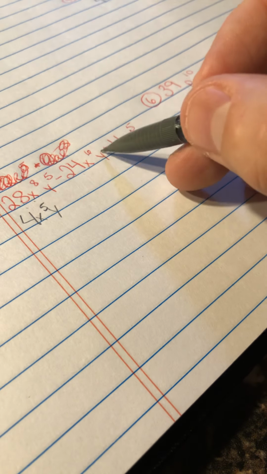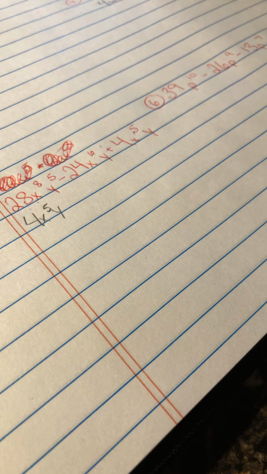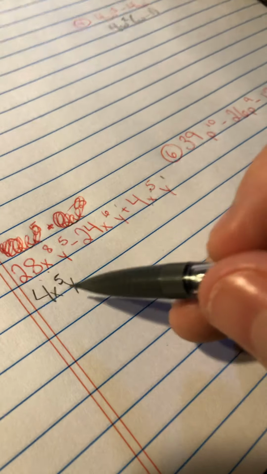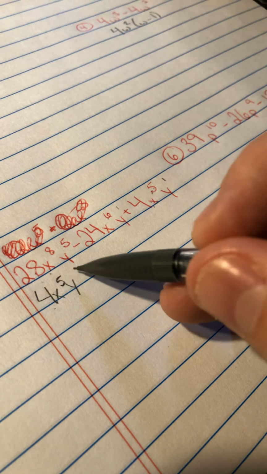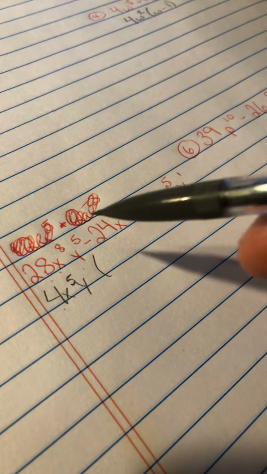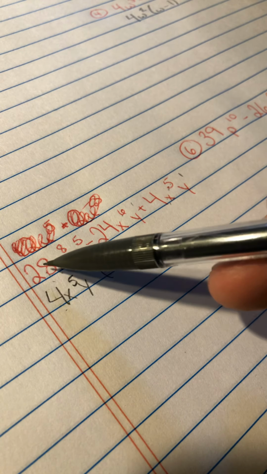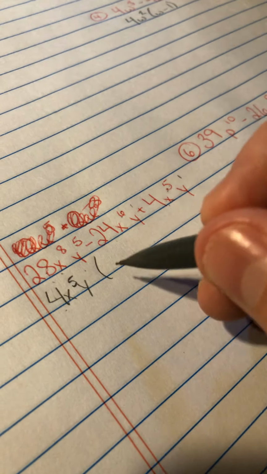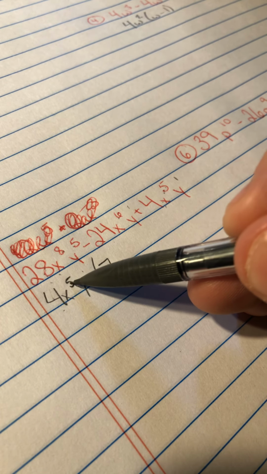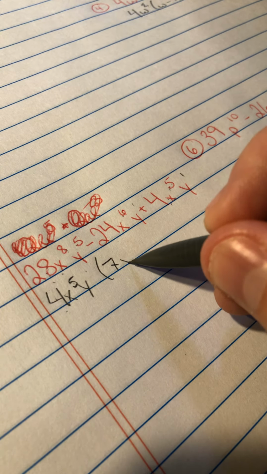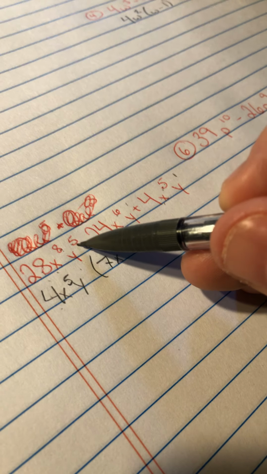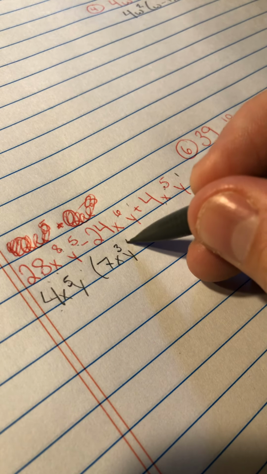This one has 5, this one is to the first power since it's by itself, and then also first power on this one right here. So we're going to be taking out 4x to the 5th, y to the 1st out of each of these. So we're taking out 4 here, so 28 divided by 4 gives you 7. And then taking out x to the 5th, taking 5 away from the 8, it leaves you with x cubed now. And then taking 1 y away from the 5 gives you y to the 4th.